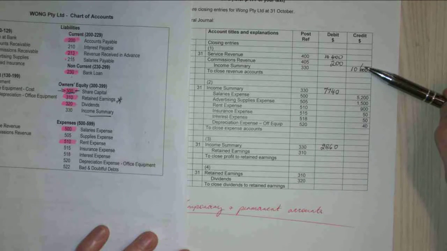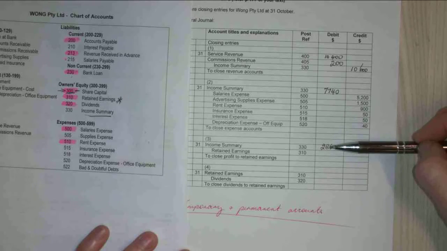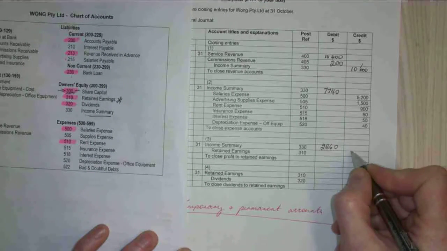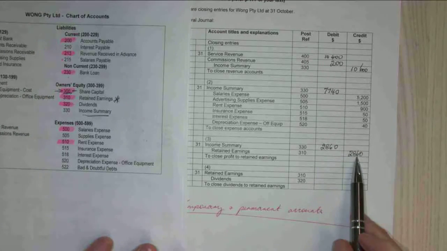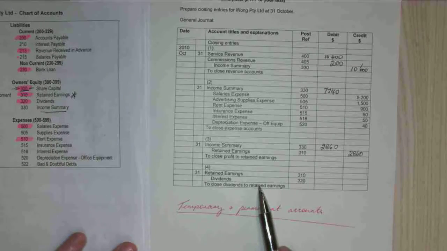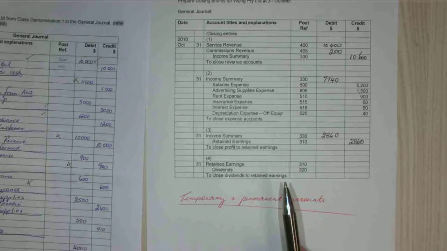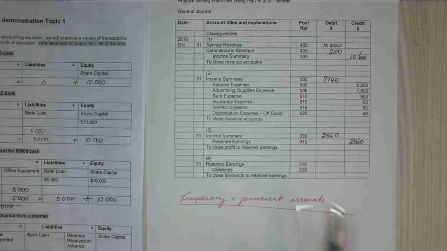Now what I want to do. So I've got 10,600 credit plus this will make it zero in that account, and I post this one to my retained earnings, which is 2,860 as well. So now I've got an amount in 2,860. The last entry that I need to pay is for my dividends. So we had $500 worth of dividends, and if I can quickly put my hand on it, there it is.